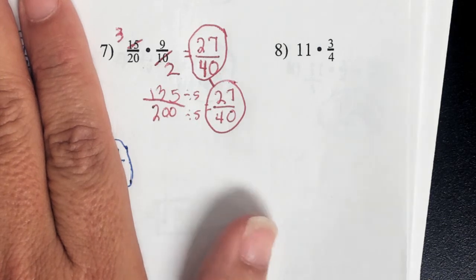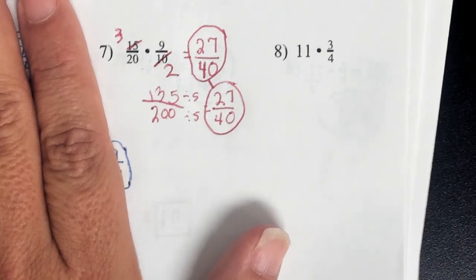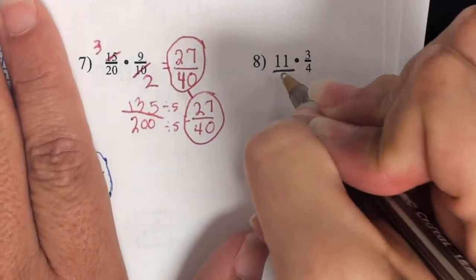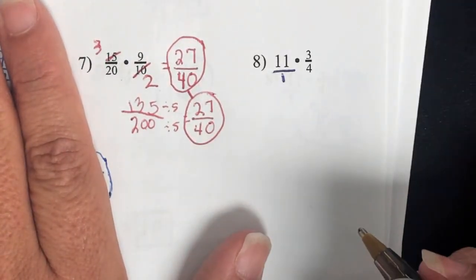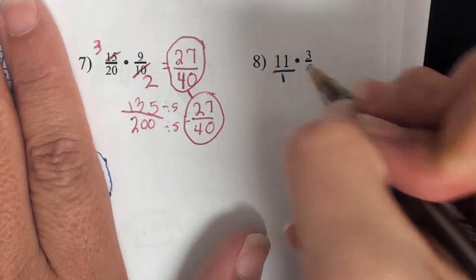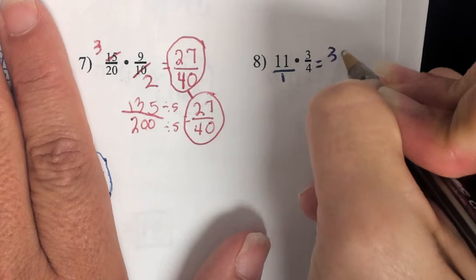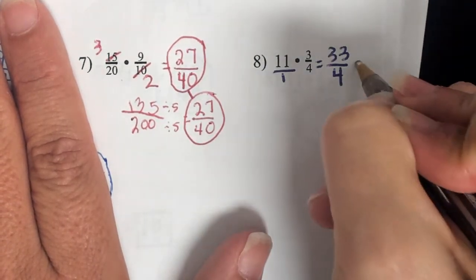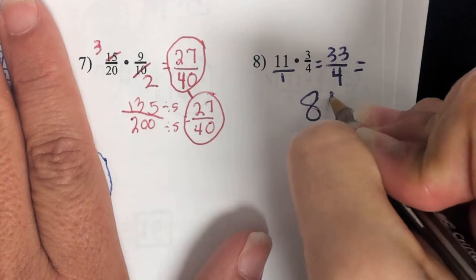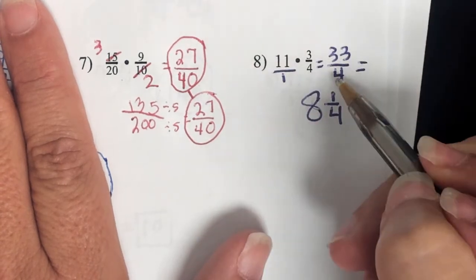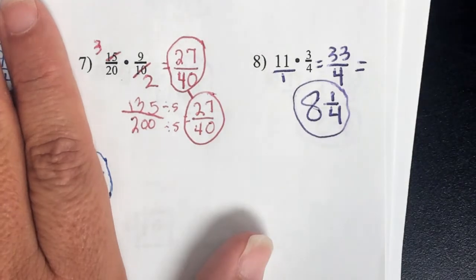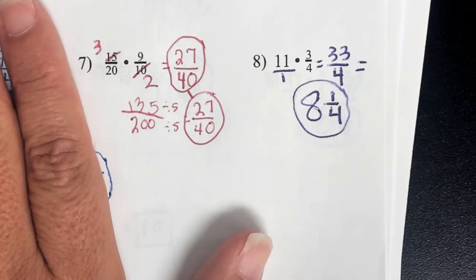Okay. Josiah, give me number 8. What should I do? So put a 1 under 11, to make the 11 over 1. And then you should get 33 fourths. Yep. And you can make that 8 and 1/4. Perfect. You got it, because 8 times 4 is 32, and then there's 1 left over out of 4s.